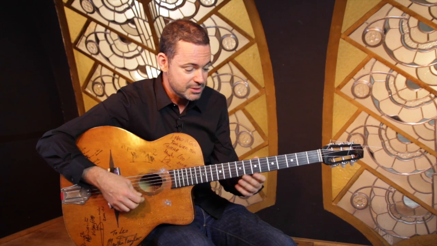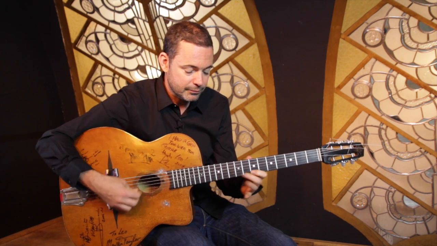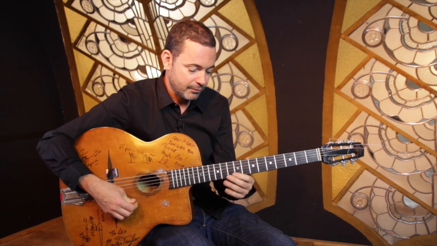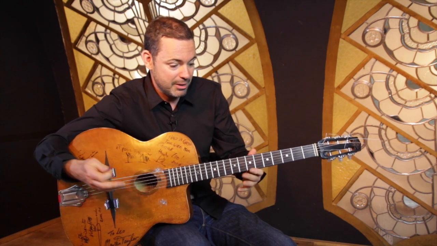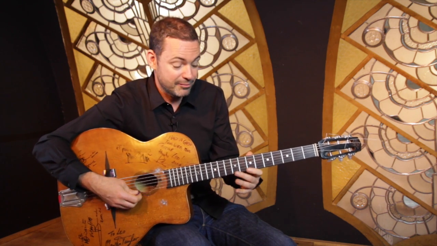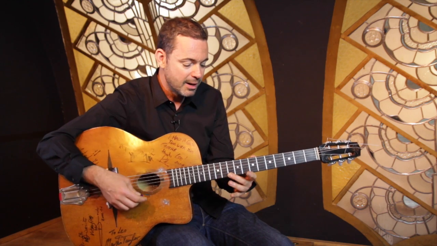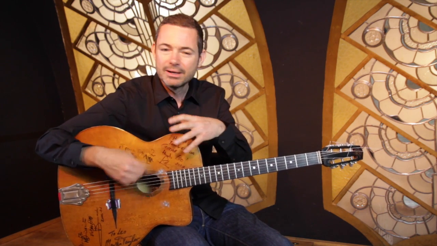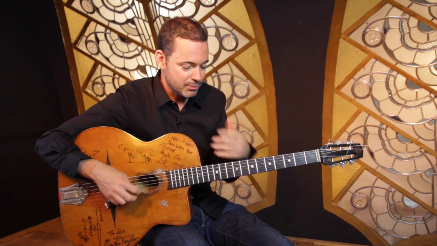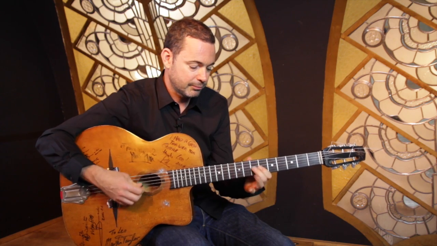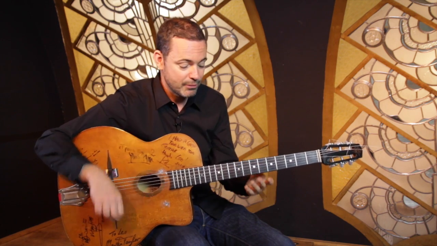I kind of do this exercise. And also you can notice there, by the by, I'm using 2 fingers there to get up from the B to the D, up, down, up, down. And that kind of phrase can clear out any cobwebs with your right hand picking as well. That sounds kind of cool.